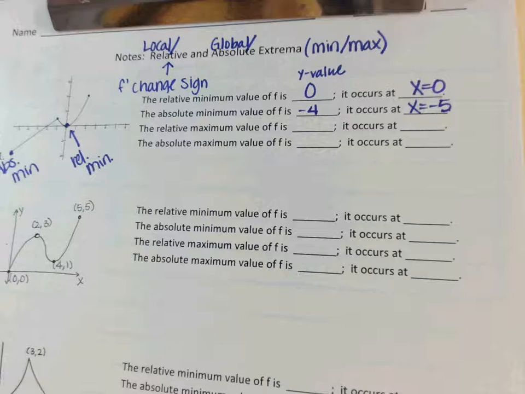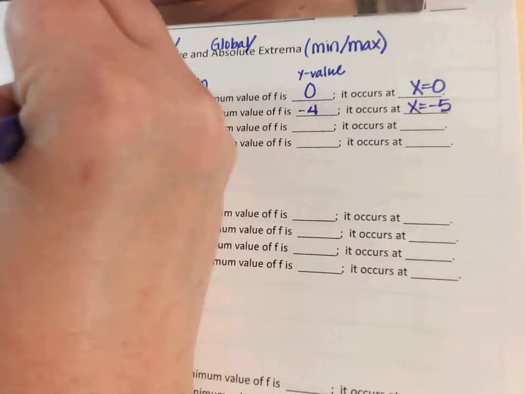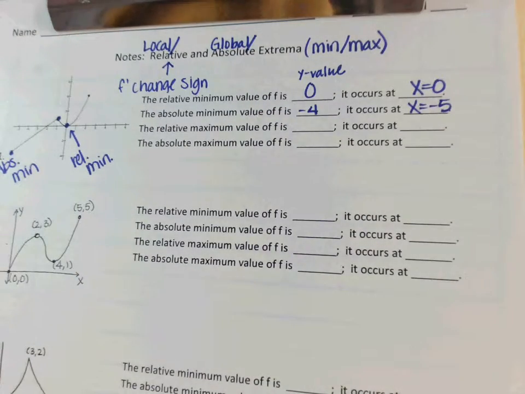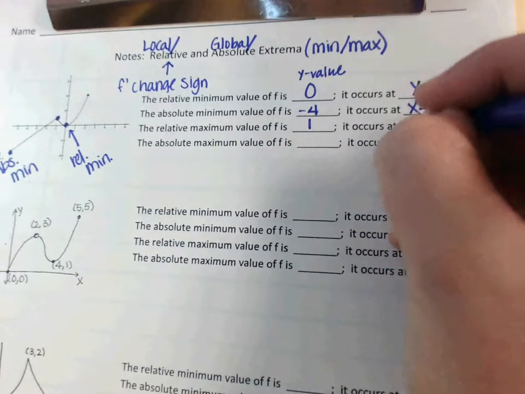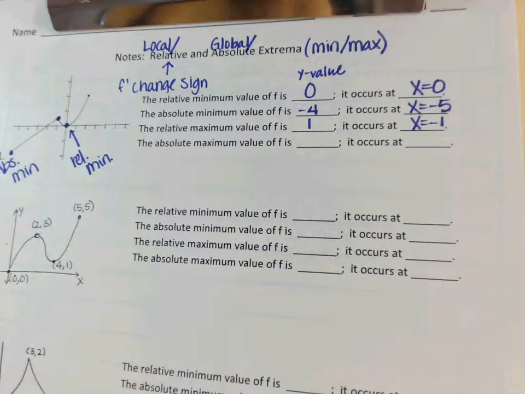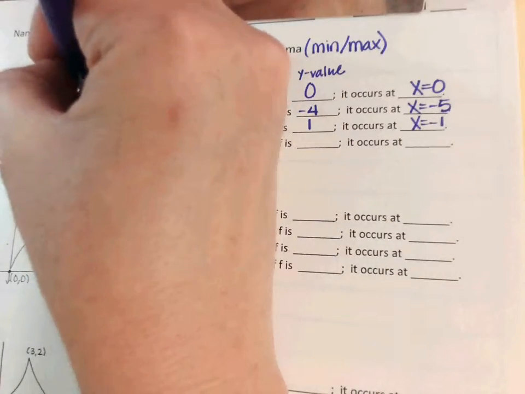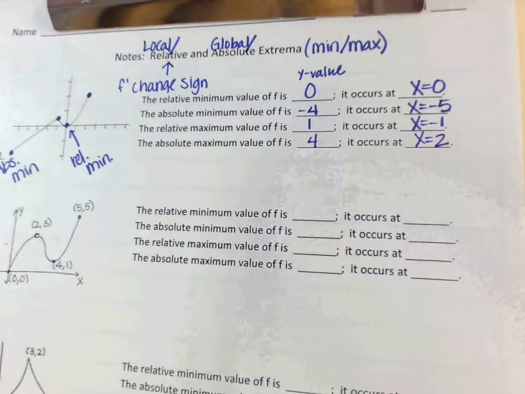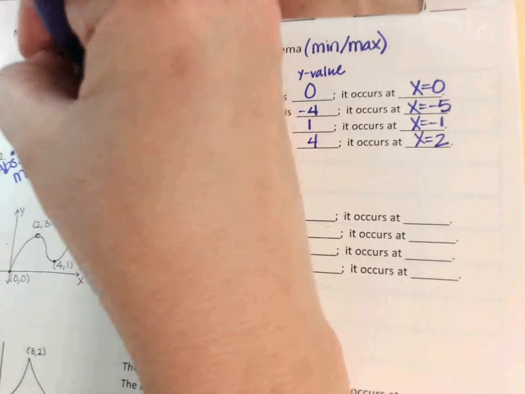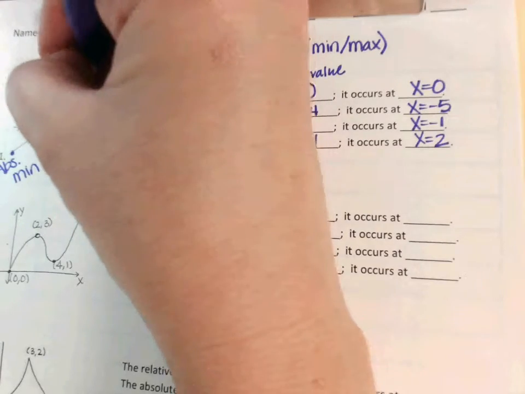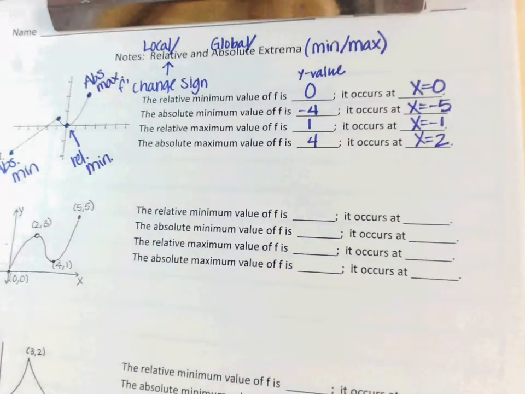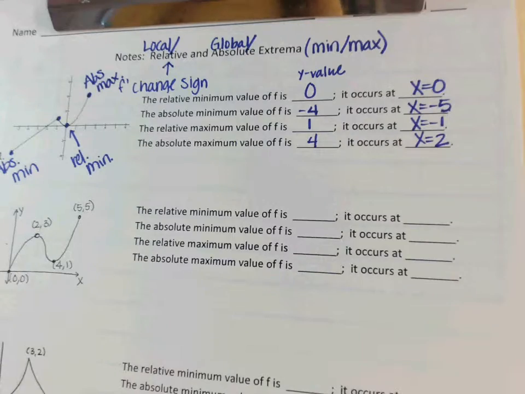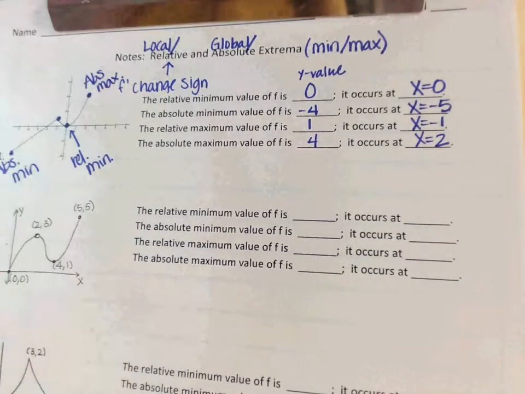Now let's do it for maxes. Where is my relative max? Very good, at the cusp. Now, how high is it at that point? 1, and it occurs at -1. Is that my absolute max? Where's my absolute max? 4, it occurs at x equals 2. So notice that in this case, both my absolute min and my absolute max occurred at endpoints. They did not occur at the little relatives.